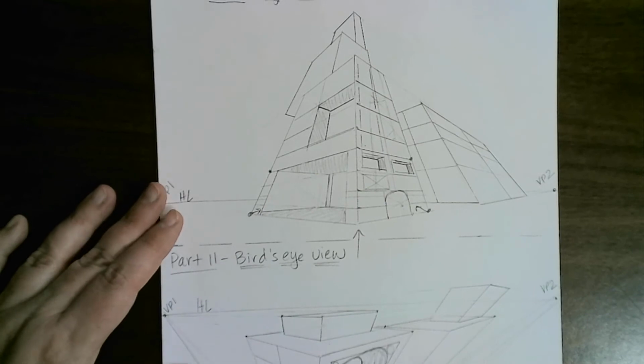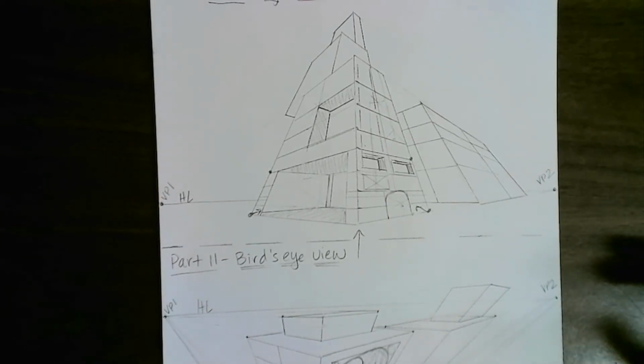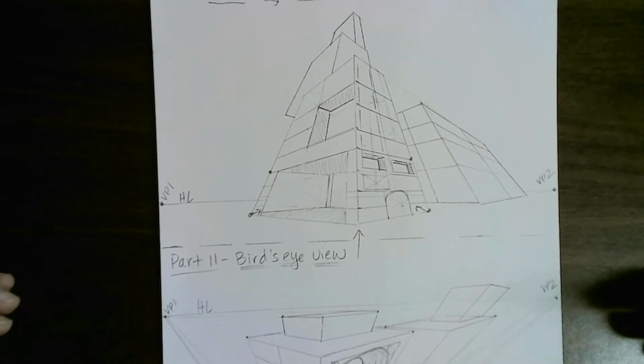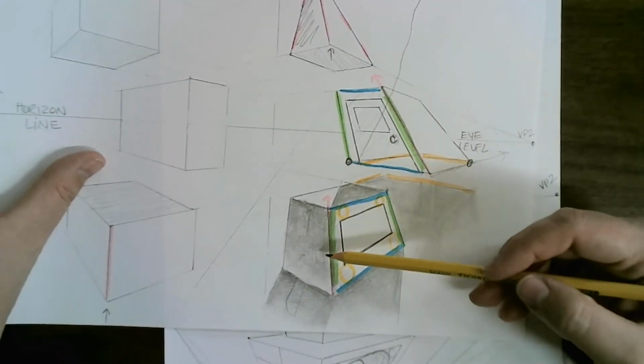For glass, it's techniques to make it look streaky and shiny, because essentially we want it to look different than the outside surface or outside structures. The biggest thing in shading in perspective is you need to stay consistent, meaning the same side is dark.